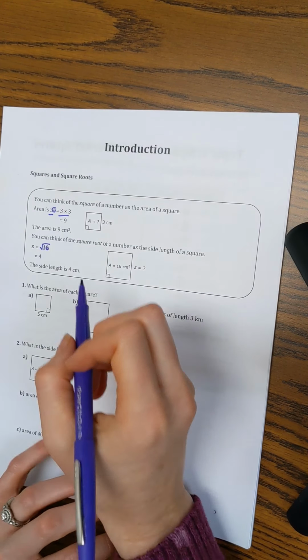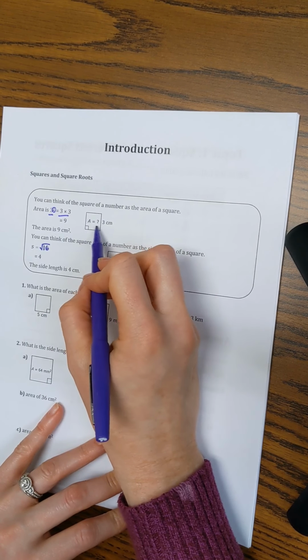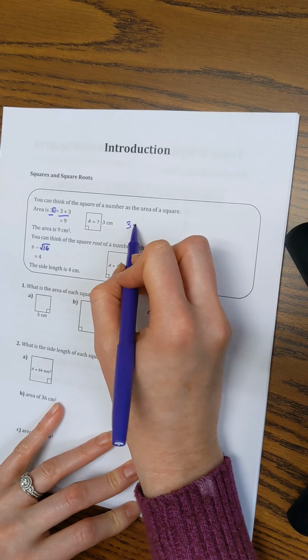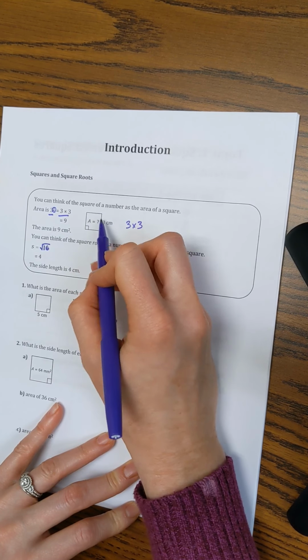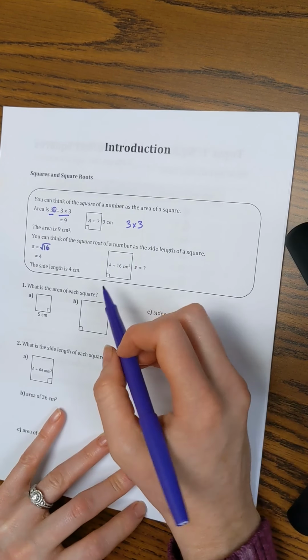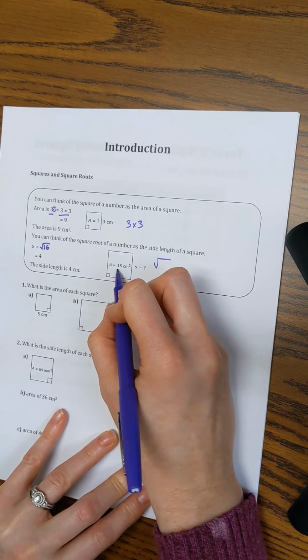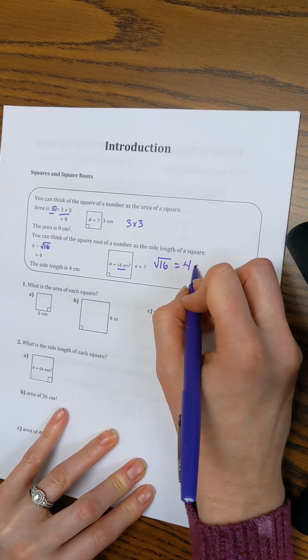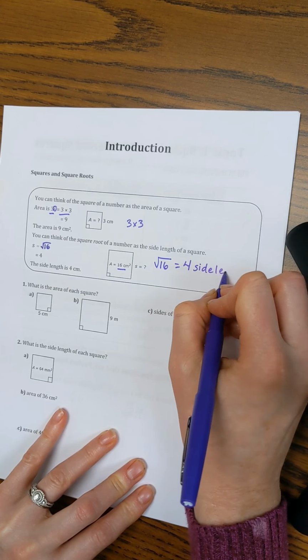So we can think of the square of a number as the area of a square. Okay, so 3 by 3 is the area, right? Length times width. And we can think of the square root of a number, of the area, as equaling the side length of the square.